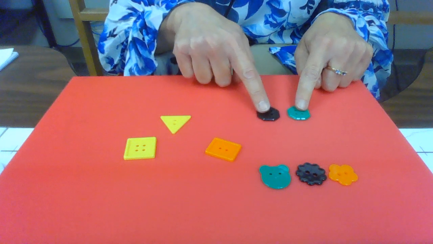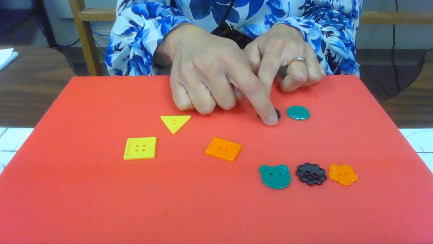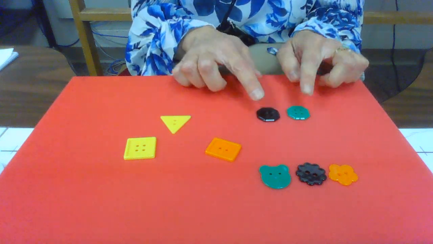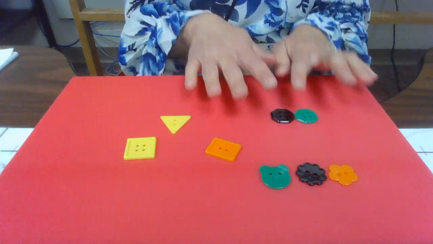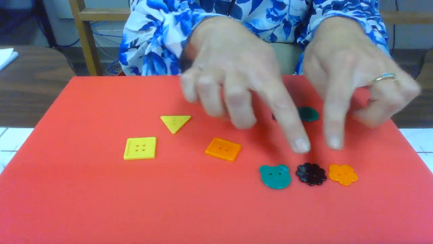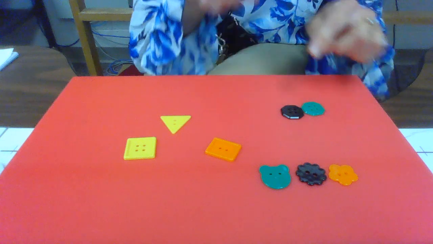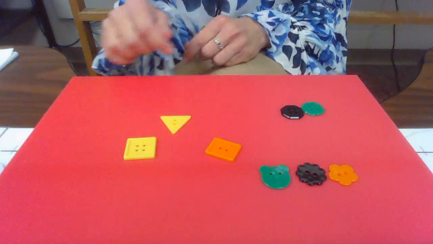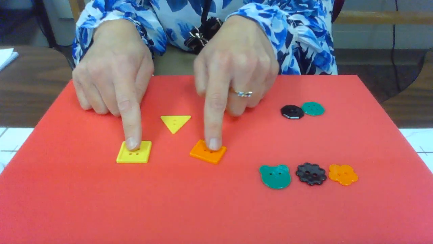Maybe because these all have 1, 2, 3, 4, 5, 6, 7, 8 sides. They both have 8 sides. I could keep those in a group because I can't put them in this group because they don't have any bumps. But these both have 8 sides. Let's see what I can do over here.